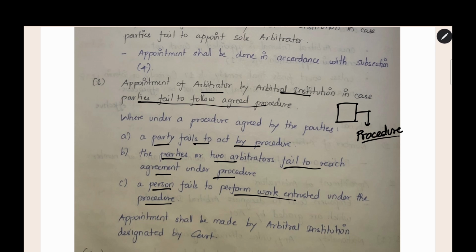First, if any one party is not following the procedure, then you cannot appoint an arbitrator properly. The parties or two arbitrators already appointed cannot follow the procedure and select an arbitrator. There is a problem in selecting the arbitrator under the procedure. Or a person fails to perform work entrusted under the procedure. For example, in a procedure, there are two parties, party 1 and party 2. There is one work given to party 1 and one work given to party 2. If they two do their work properly, then we can follow the procedure and appoint an arbitrator properly. In case party 1 does not follow the procedure and does not do the work entrusted to him, then what can we do? Then this also comes under section 11 subsection 6.